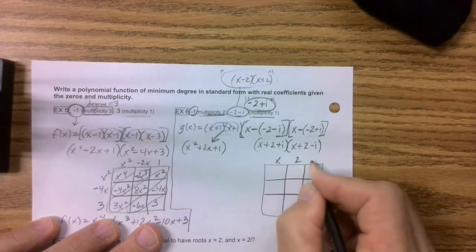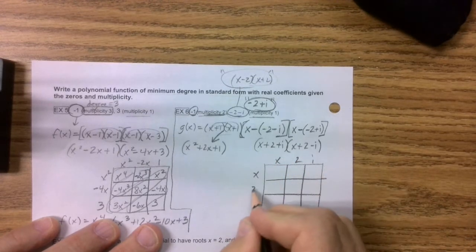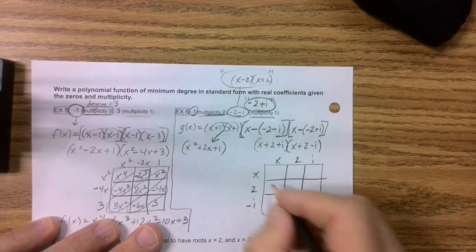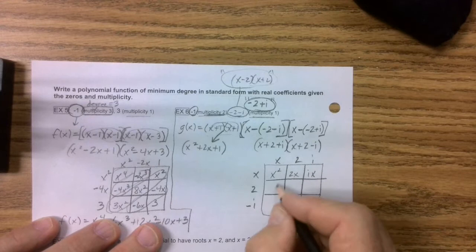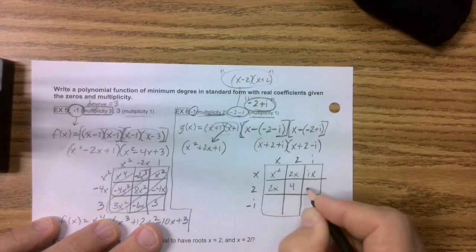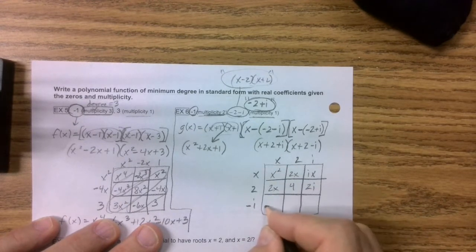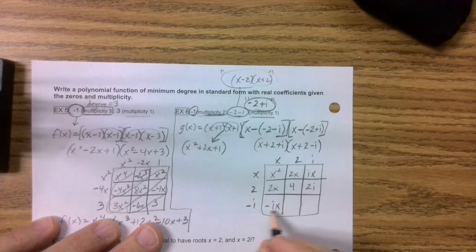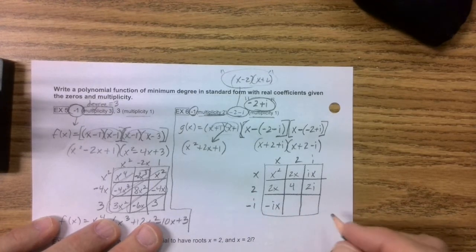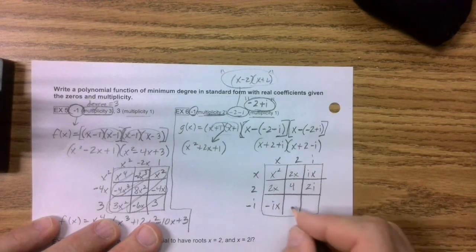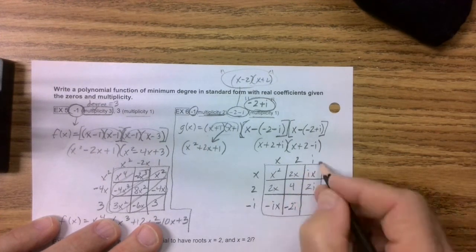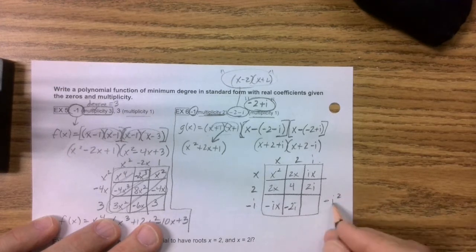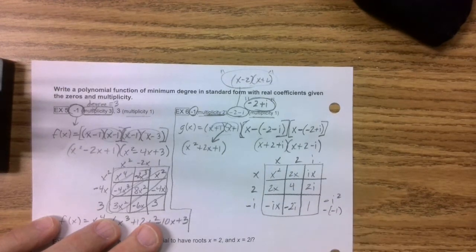So x, 2, i, I think it really helps prevent a silly mistake. So x squared, 2x, ix, 2x, 4, 2i, negative ix. By the way, alphabetize these when it gets messy. And that way like terms will pop up easier when you're looking for them later. And here's a negative i squared, which is just the same thing as negative 1, which is just 1.